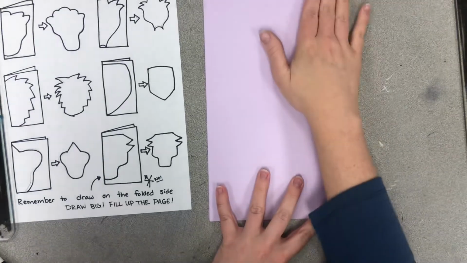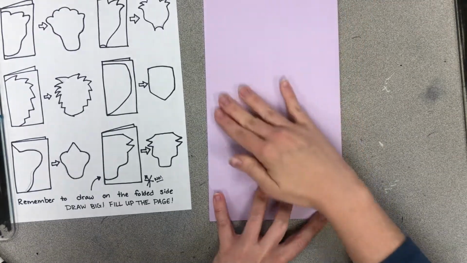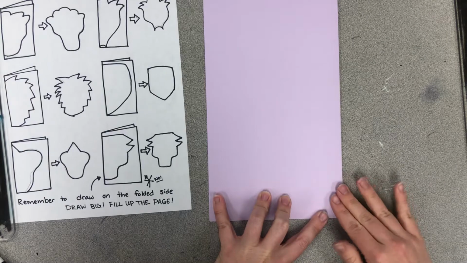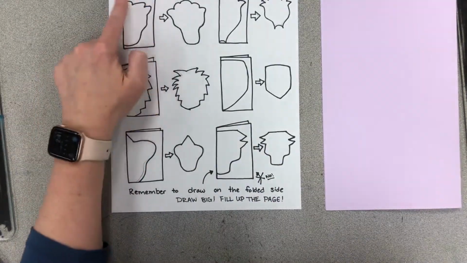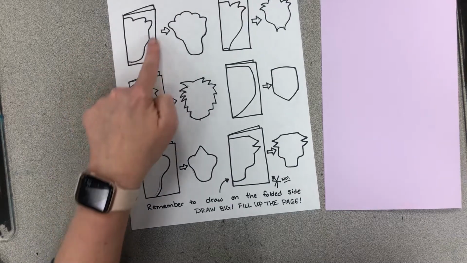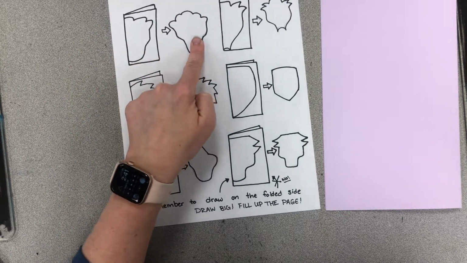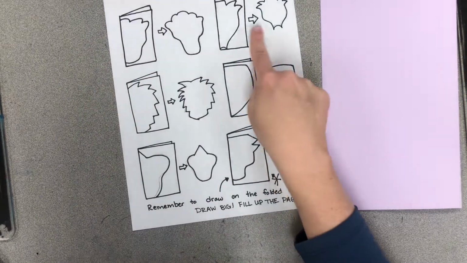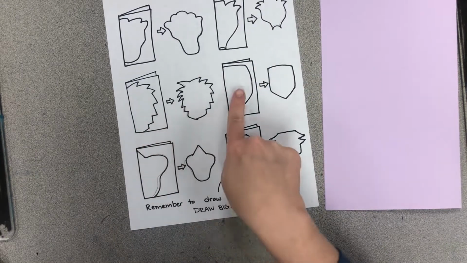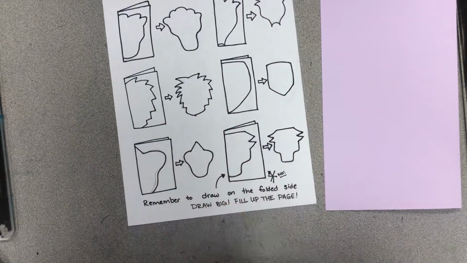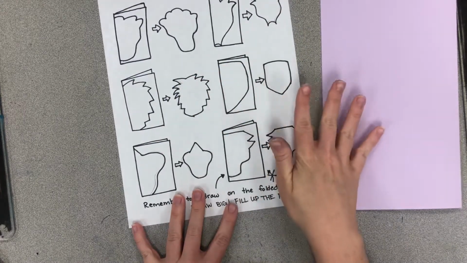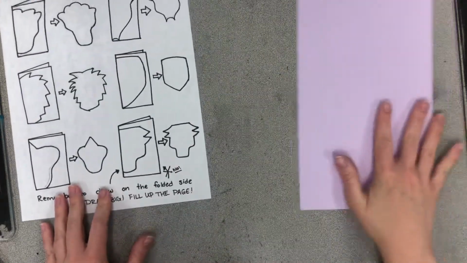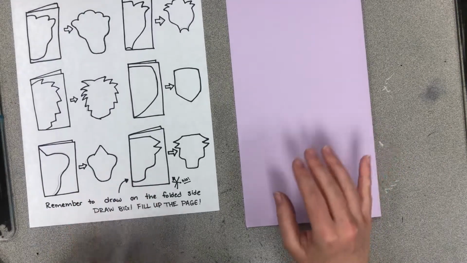Then we are going to draw half of the face on one side. So in the diagram, you can see examples of if my paper's folded and I drew that. When I unfold it, it would look like that. So there's lots of different examples of how to draw. You can choose something from here, or you can make up your own. There are a few rules that you do have to follow.